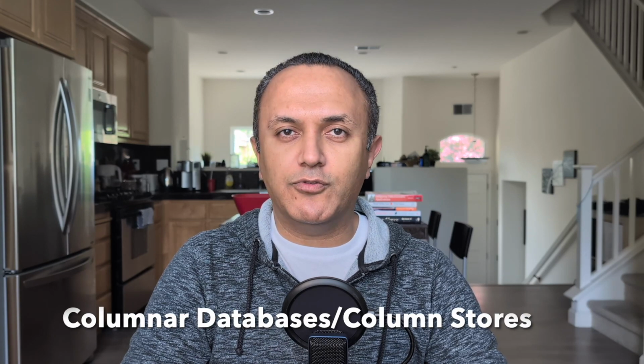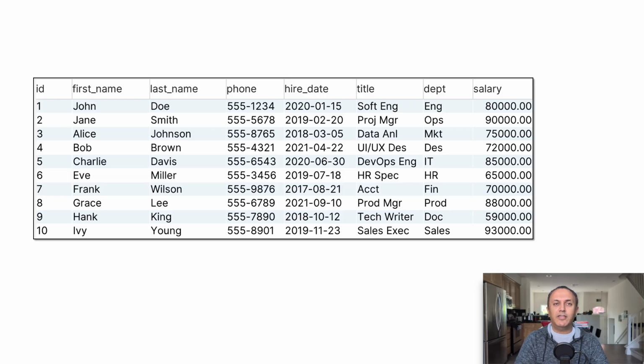In the last video, I started talking about columnar databases or column stores, and I contrasted them with the traditional row-oriented databases in the sense of how the data is stored in each of them, as well as what types of queries are better to run on either of those kinds of databases. To summarize what we talked about last time, we started from the relational model saying that data is usually represented as tables with rows and columns and so on.